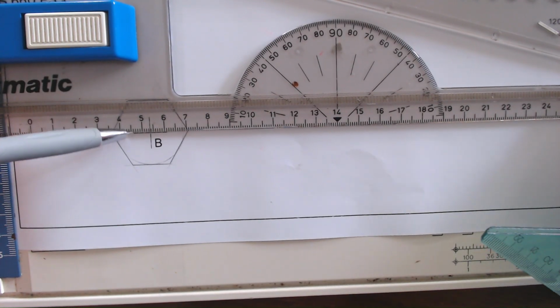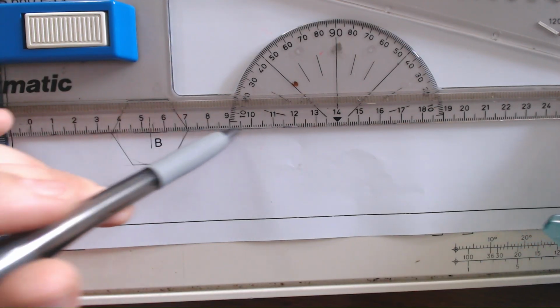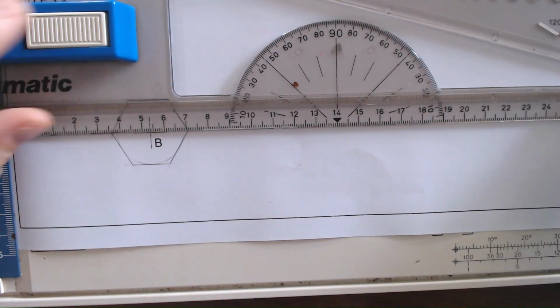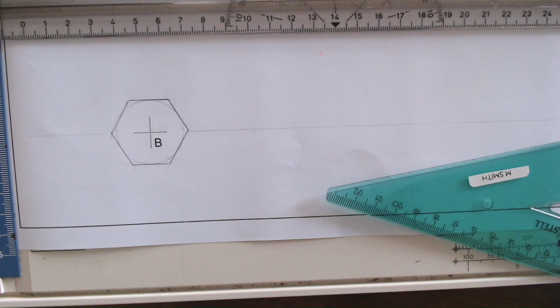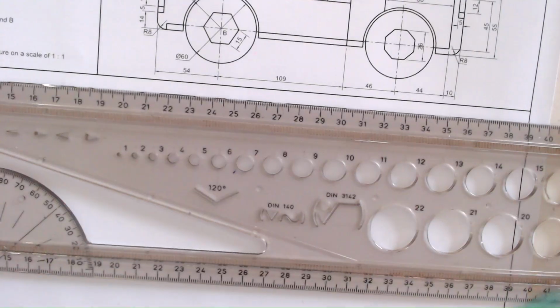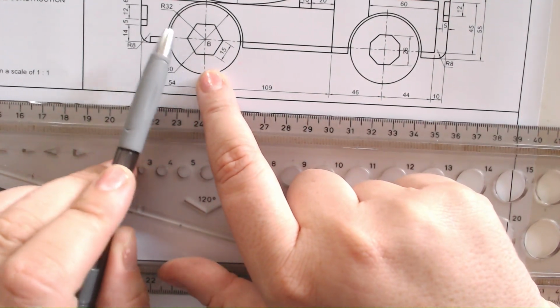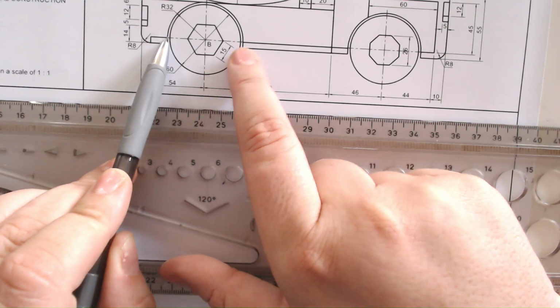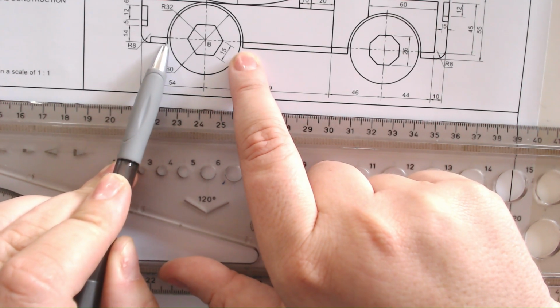Okay, now I'm going to quickly draw my center line very lightly. The reason I took my center line to the sides is because if you look at the actual paper, we're going to draw this circle now, the outside circle. The outside circle starts and stops at the center line. Then it goes 5 millimeters down.